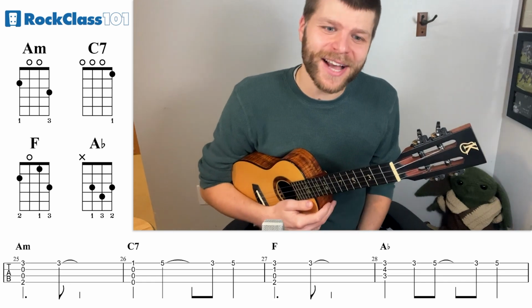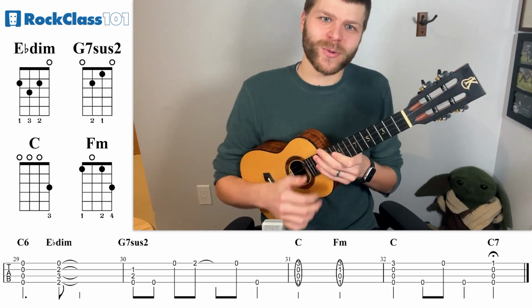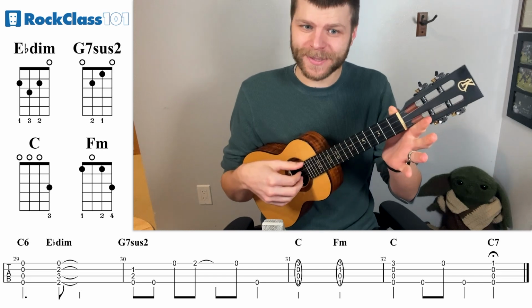And we're in the home stretch now. Measures 29, 30, 31, 32. We're going to start with measure 29, which is going to be C6, all open.